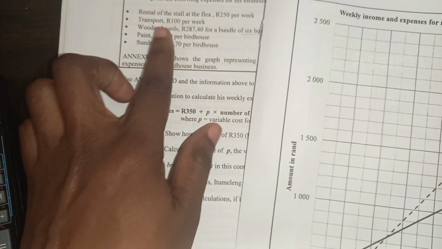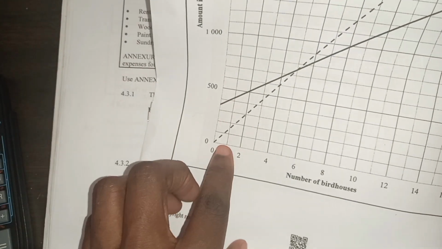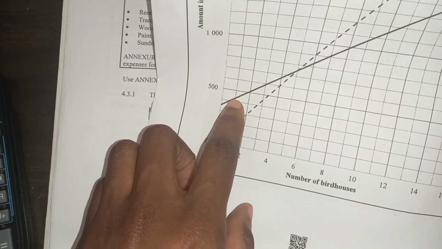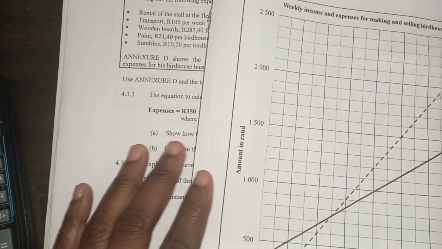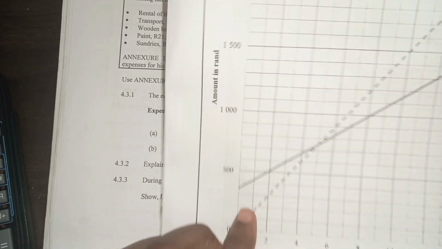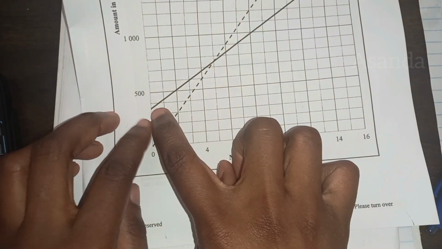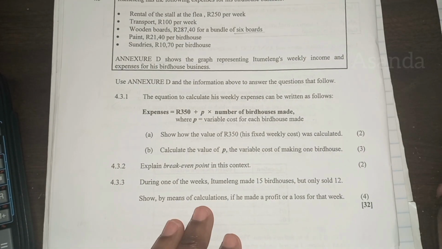So when he starts making them, that's when the cost is going to increase even more, always increasing from 350 plus, right? So the other one is fixed, so that's why the graph starts there, because it's a fixed cost. We're going to look at the graph and everything, and it's going to tell us.